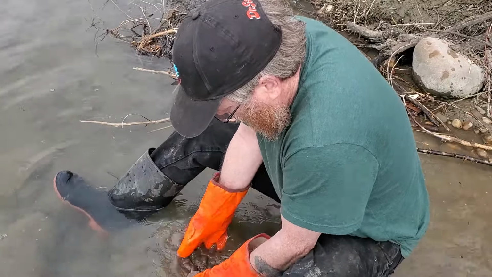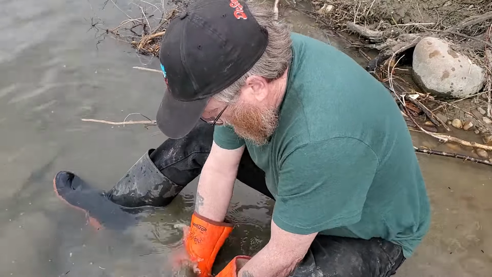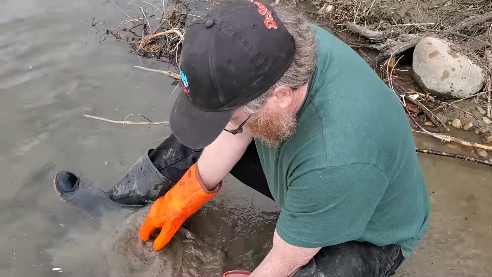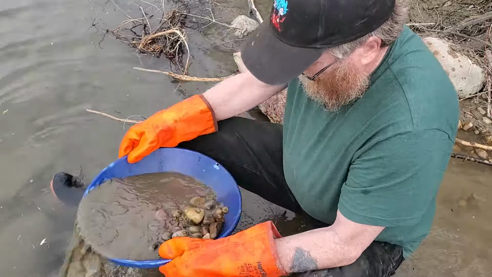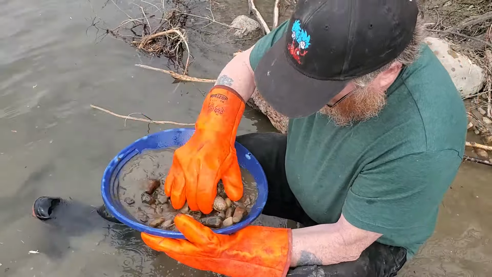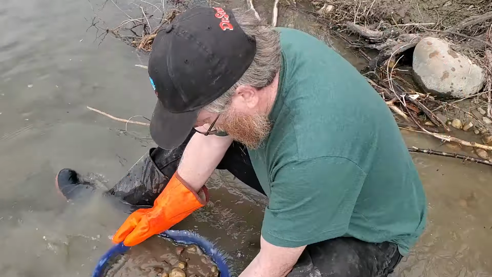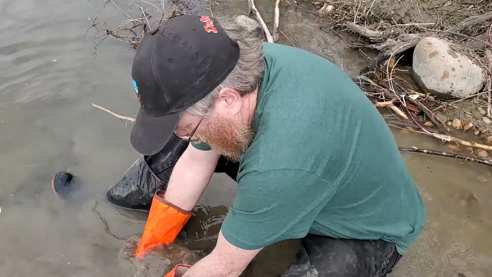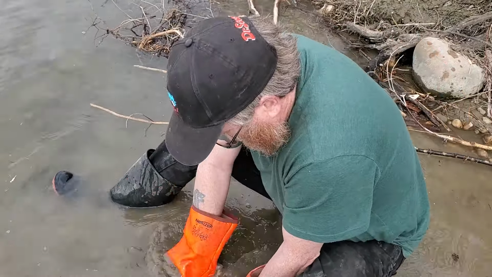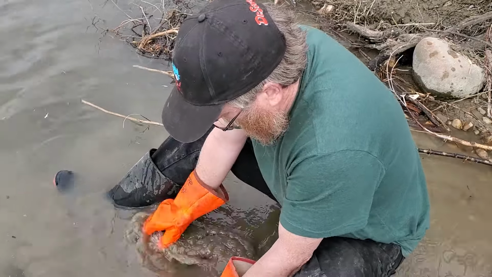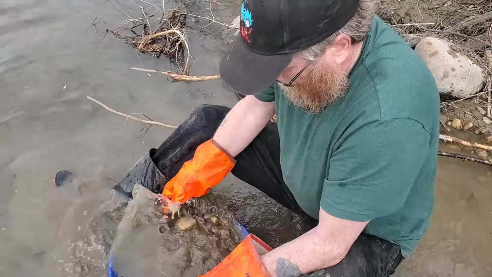You want to get everything moving around in your pan. I'm doing this all underwater. Let's pull this up so you can see it. I've got it at the bottom of the pan, and I'm doing this in my pan to get everything moving. Everything moves a little easier underwater. So now that we've got it moving, try and get everything to the bottom of the pan, and I can lift it up and give it a good shake.